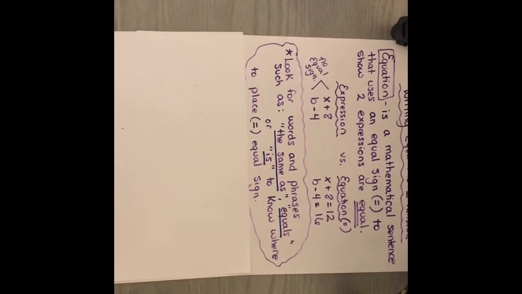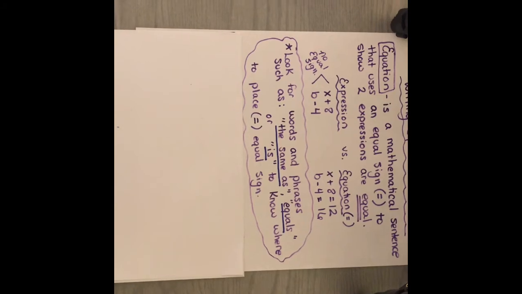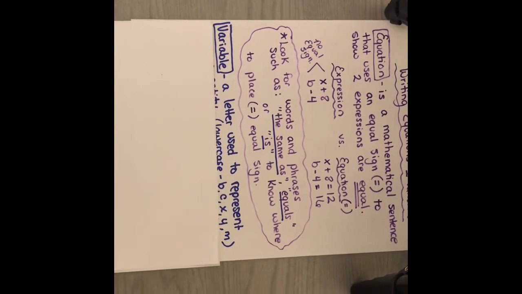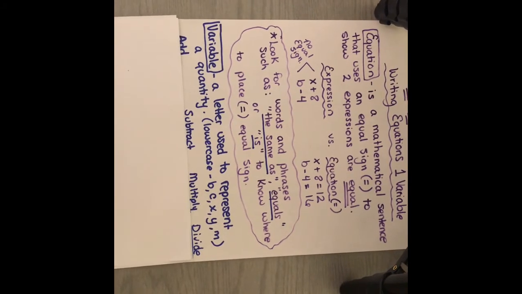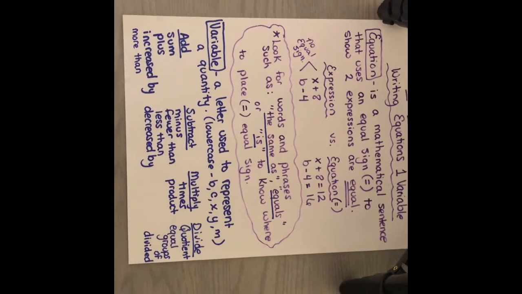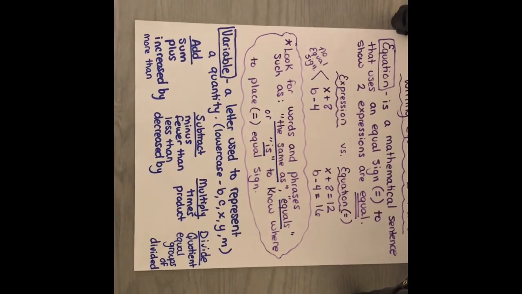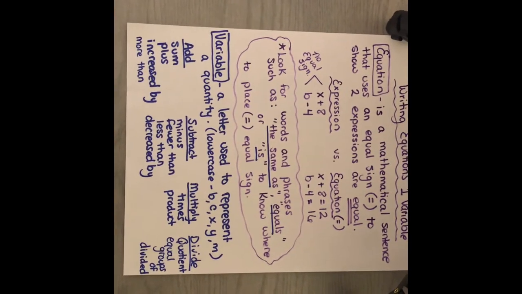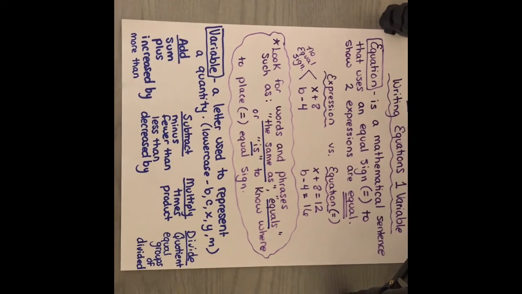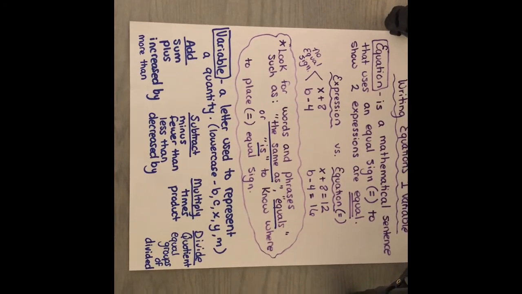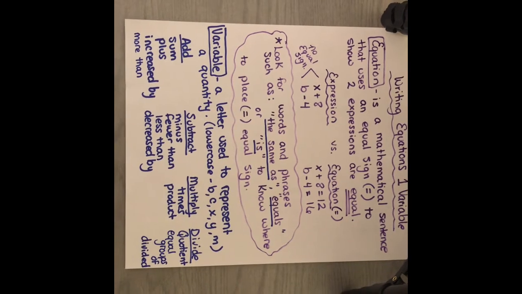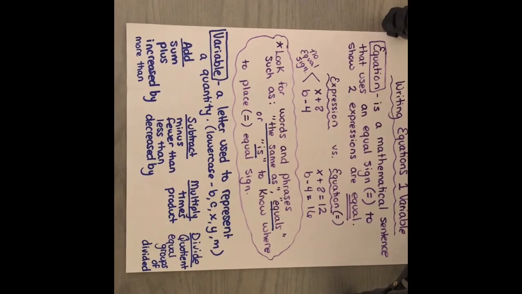You're also going to need to know what operation to use and what a variable is. So I'm just going to go ahead and give you all that to write down. So a variable is a letter used to represent a quantity. They are written in lowercase letters. You can have any letter really. B, C, X, Y, M. You'll see X and Y a lot.